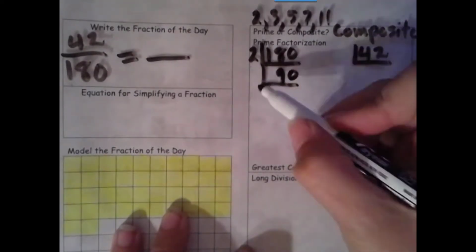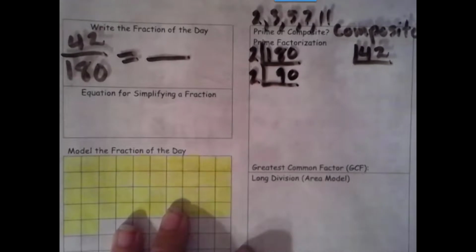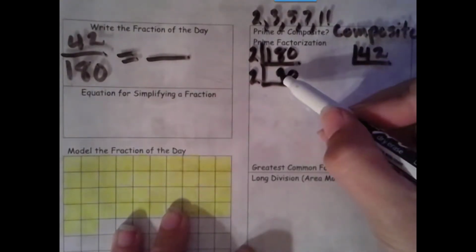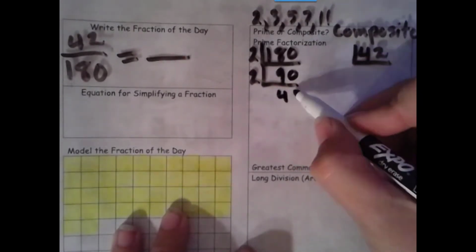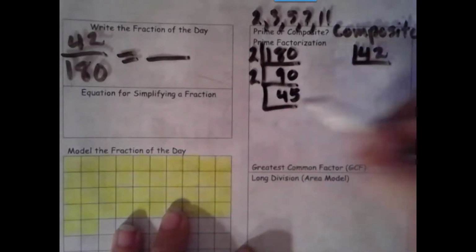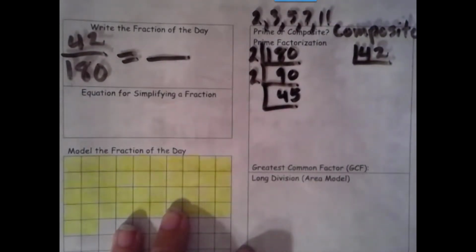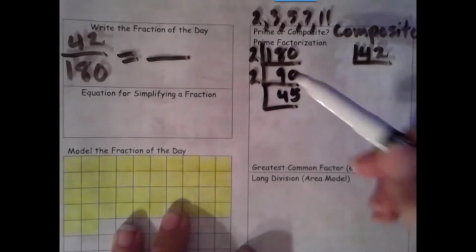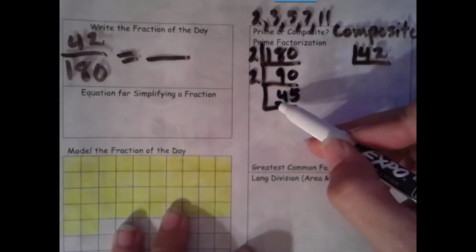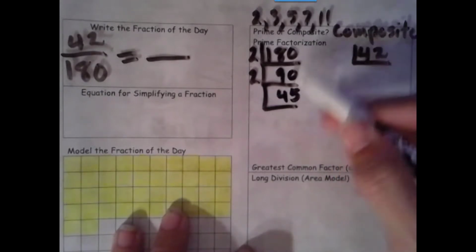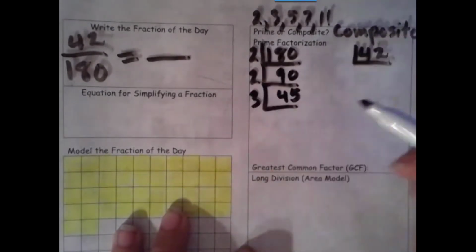That's even again, so I can cut it in half again. I can divide by 2. Half of 9 I can't do, but I could do half of 8 tens, which is 4 tens. That leaves a 10. Half of a 10 is 5. That is not even, so 2 won't work again. Let's see if 3 will work. 5 plus 4 is 9. 9 is a multiple of 3, so 3 is a factor.